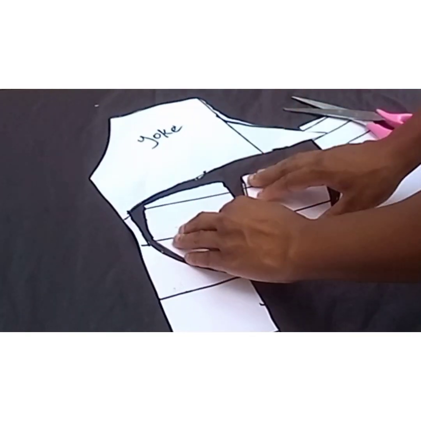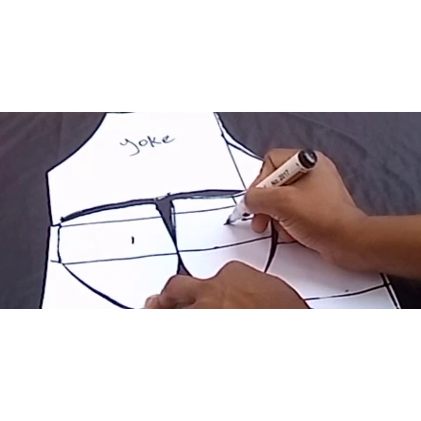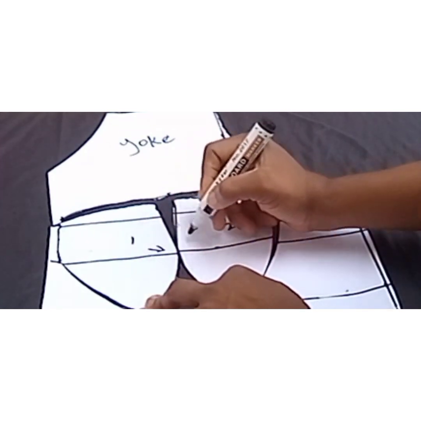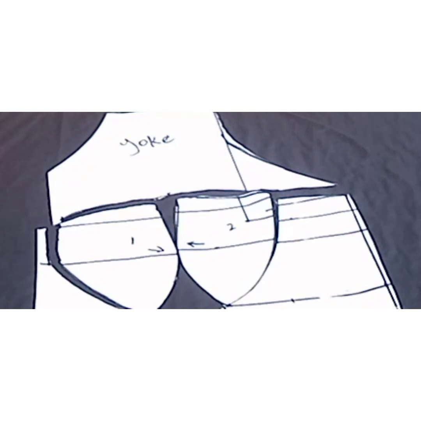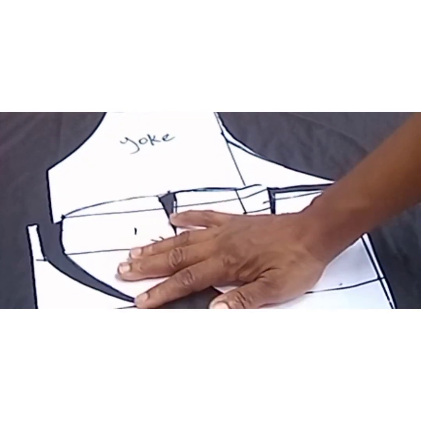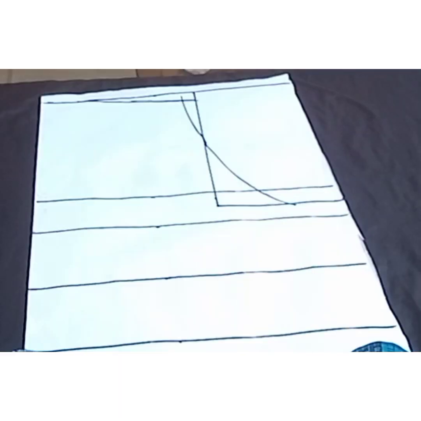All right, then I'm going to label it, this number 1 and number 2. I'm going to create my arrow to know how I'm going to place it when I'm placing it on my fabric. It's very, very important. Okay, right now we're going to get the second method.